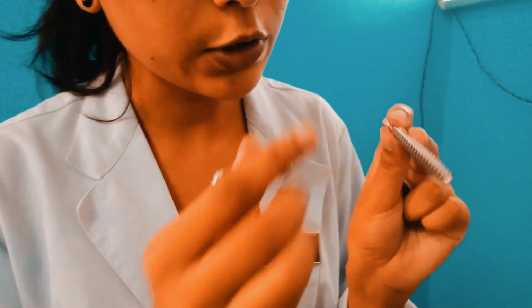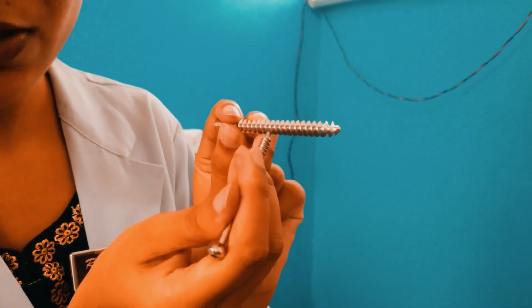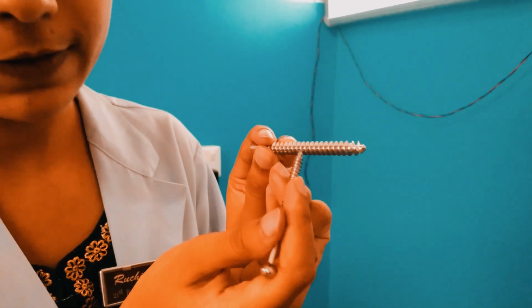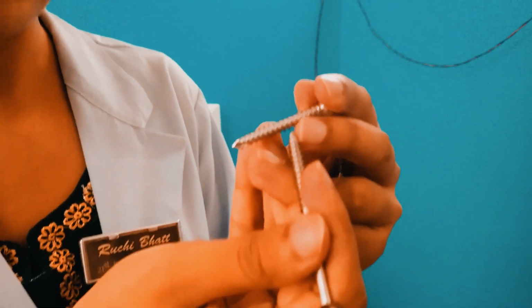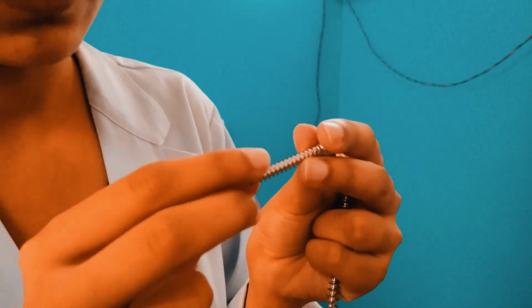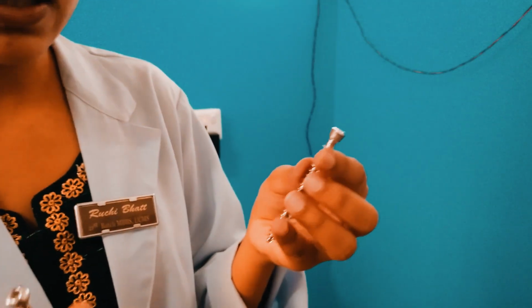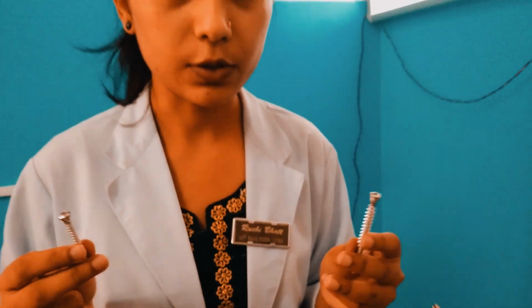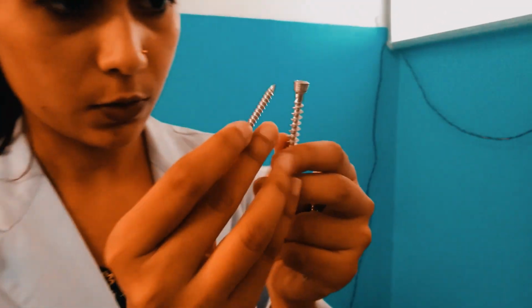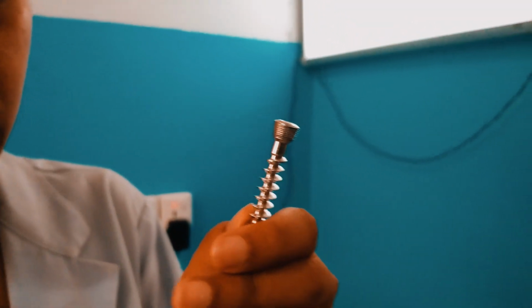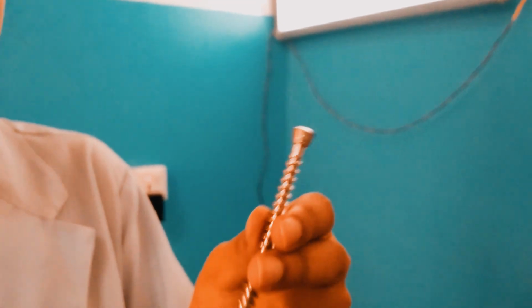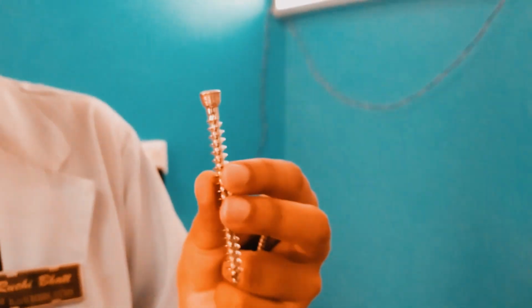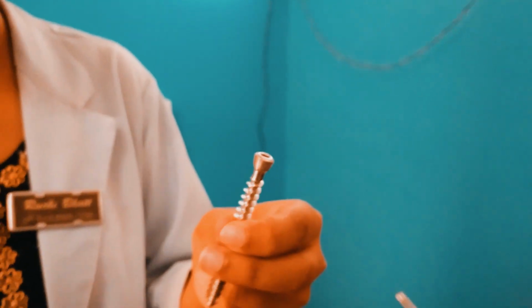The distance between two threads is known as pitch. This pitch is more in the cancellous screw and very little in the cortical screw. So these are the differences between the cortical and cancellous screw. Now we can also have a locking screw. The locking screw has threads over the countersink, and it is used in the locking compression plate. The locking screw can be cancellous, cortical, cannulated, or non-cannulated.